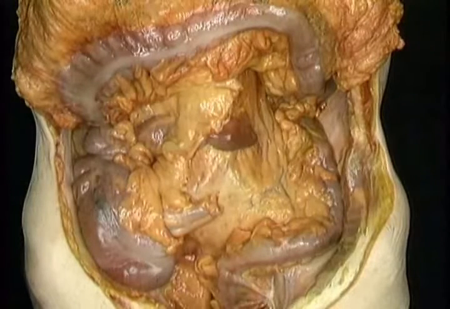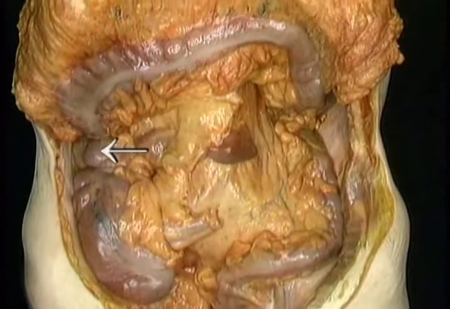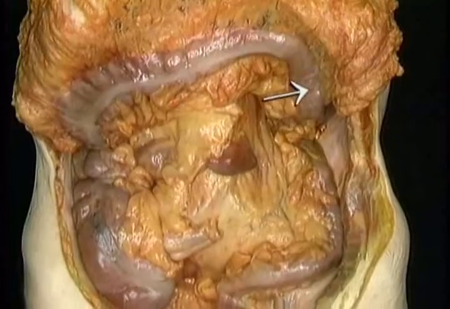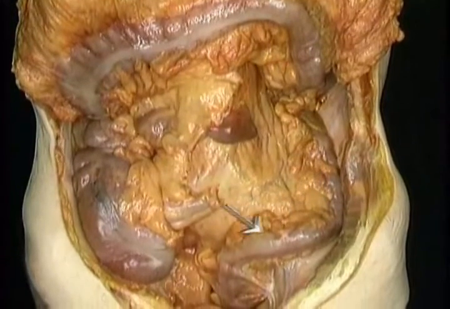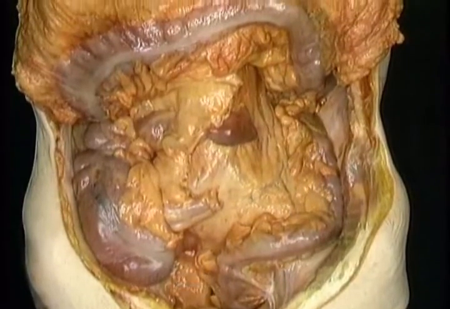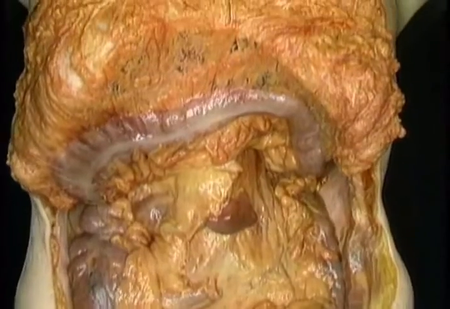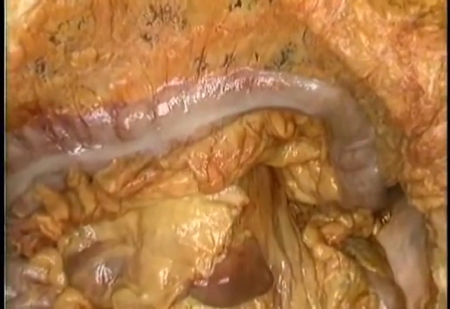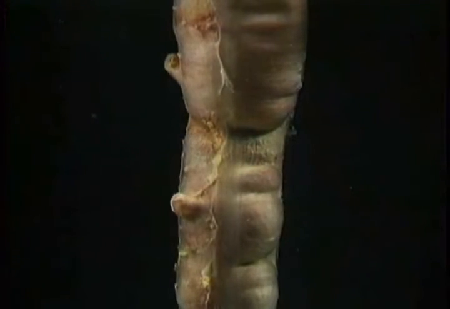The colon has 4 named parts: ascending, transverse, descending, and sigmoid. Before we look at these, let's look at the features of the colon that make it different from the small intestine. Here's a typical length of colon.